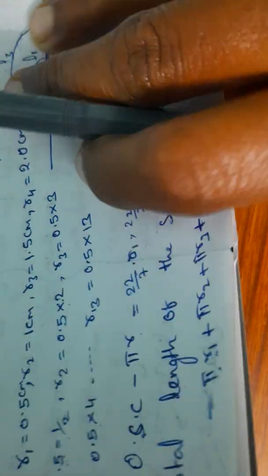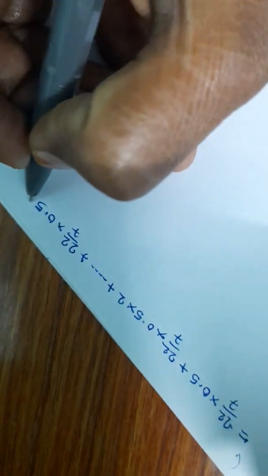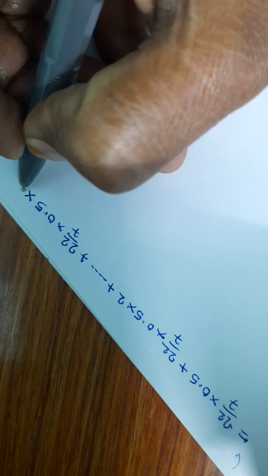Now let us see what we get after substituting. Pi r1 is 22 by 7 into 0.5, plus 22 by 7 into r2, which is 0.5 into 2, and so on, up to 22 by 7 into 0.5 into 13.